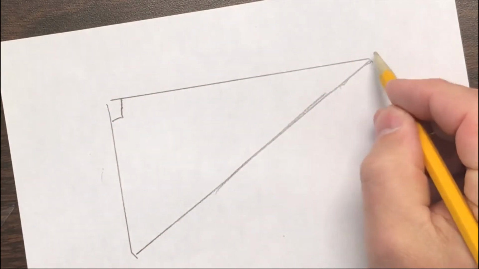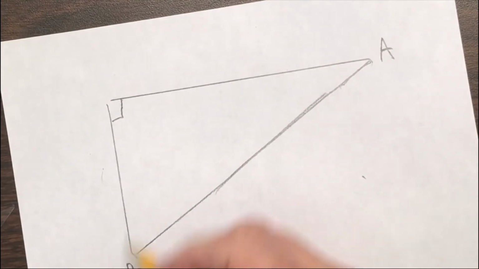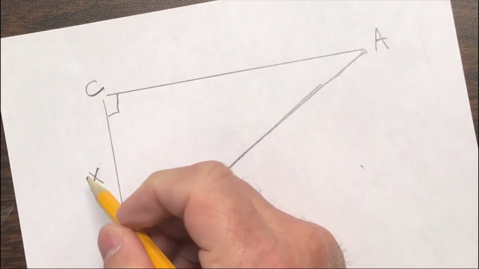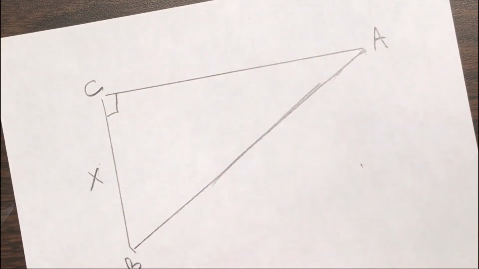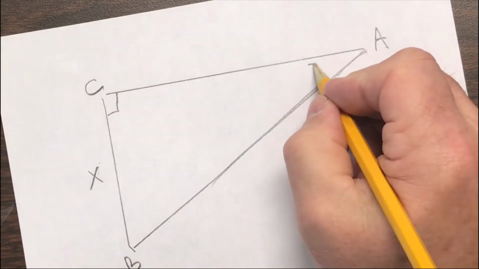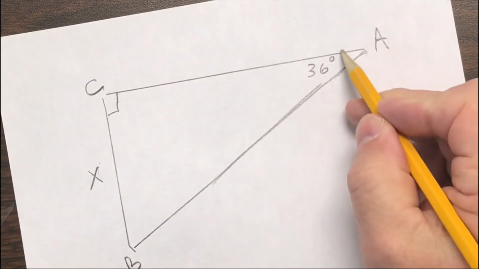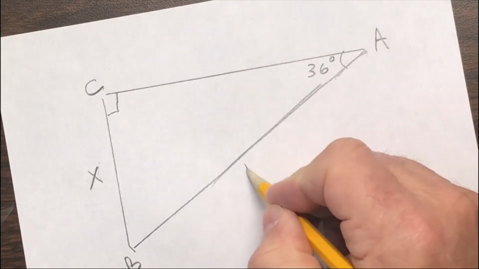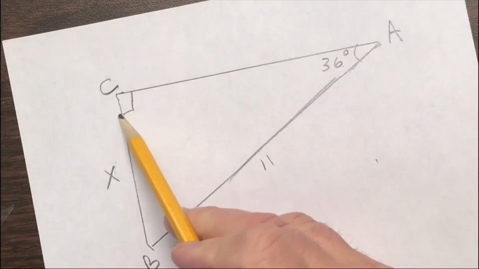Label the vertices here as A, B, and C. And let this be X. This side is X. 36 degrees for this angle here, and 11 for here. We have a 90-degree right triangle.